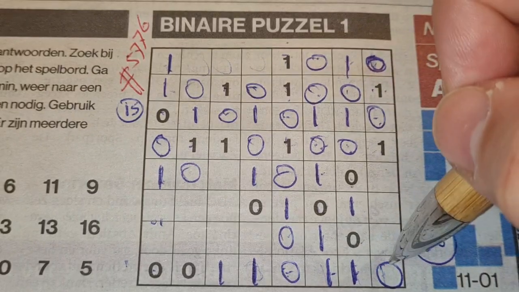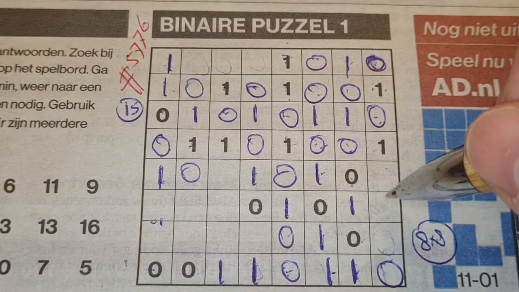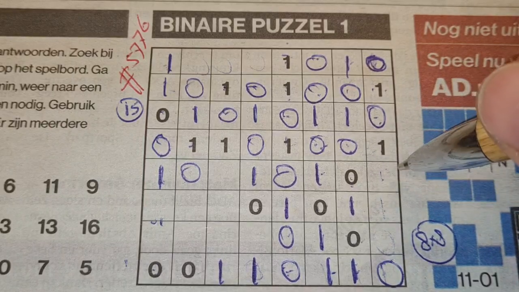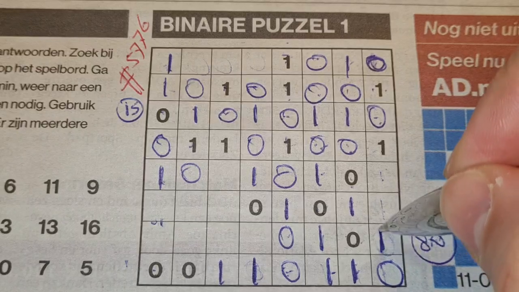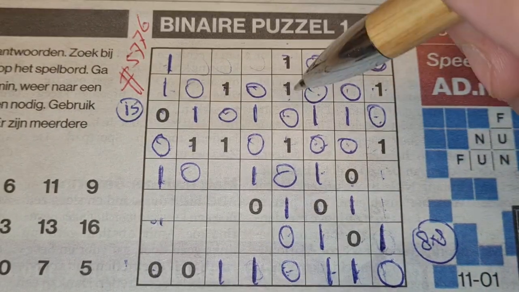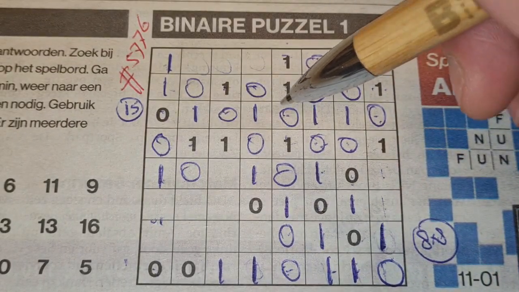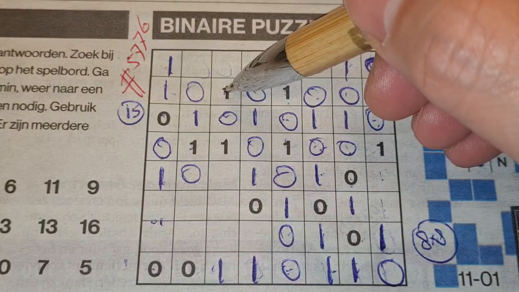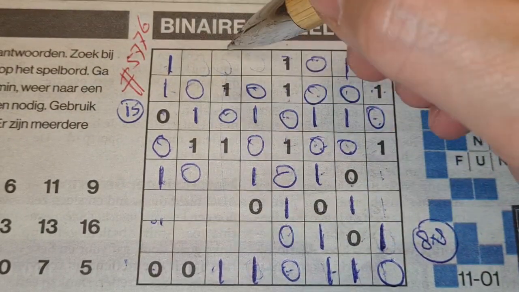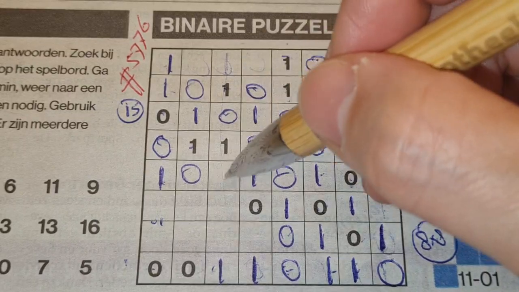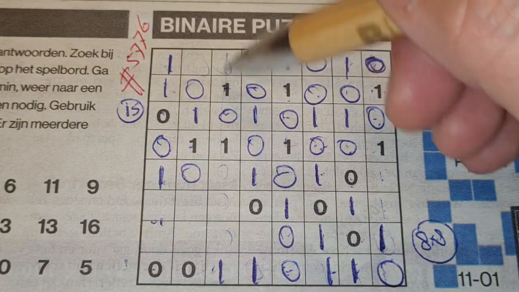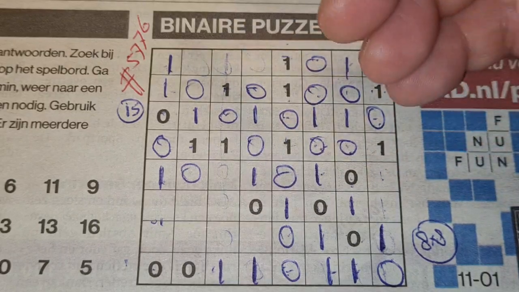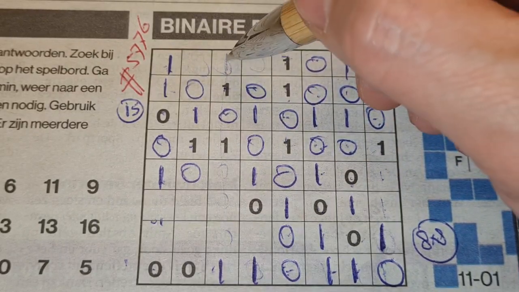We have here 3 O's. If I place number 4 there, then we have 3 ones in a row in this column. Not allowed, one of the rules, so this should be a 1. Then here we have 3 ones in this column. If I place number 4 there, then we have 3 O's in a row in this column. Not allowed, so this should be an O.